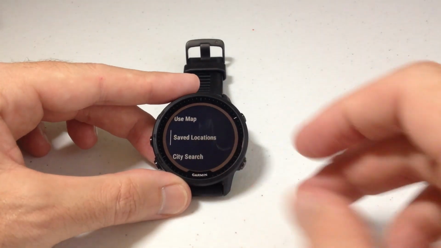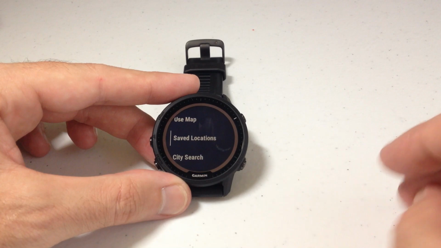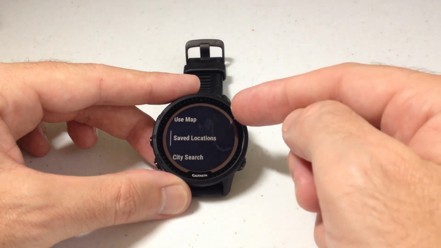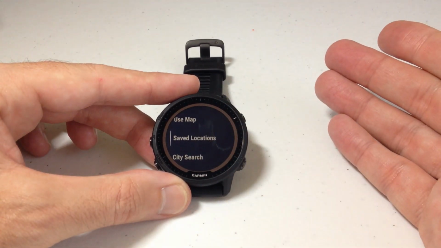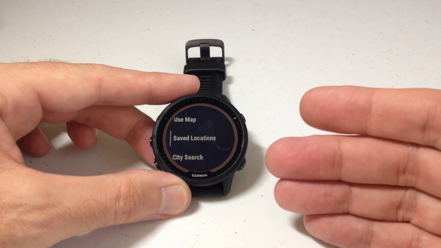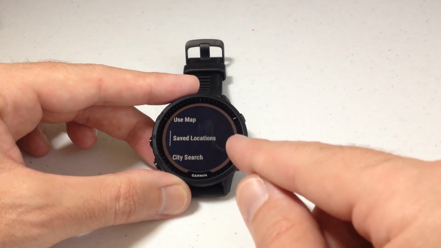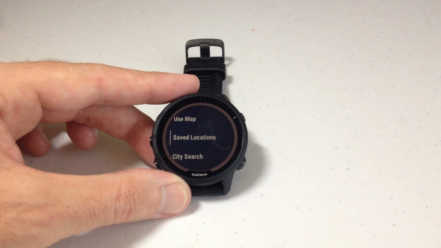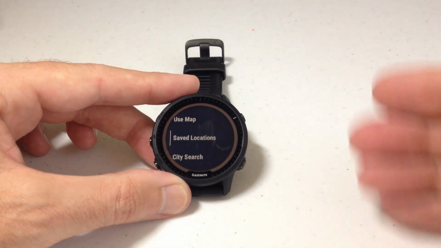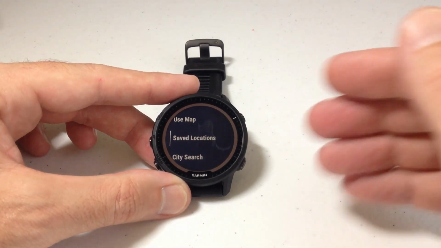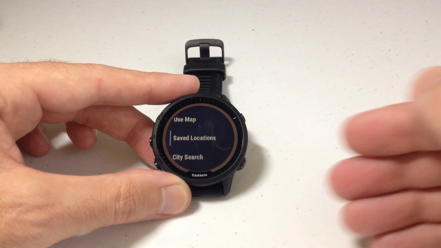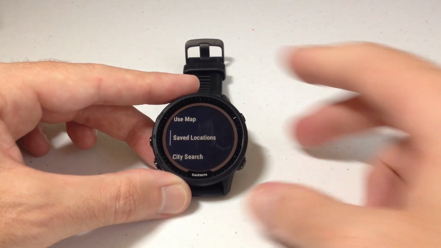Saved locations would be if you've used your GPS in the past and you've saved specific locations, you can click this, go to any of those saved locations, and it will pull up the sunrise and sunset information for those locations. This is really a great feature, especially if you're a hunter or a fisherman and you've saved some spots before that you've hunted and you want to go look at the sunrise, sunset data for that given spot, you'd be able to do it.